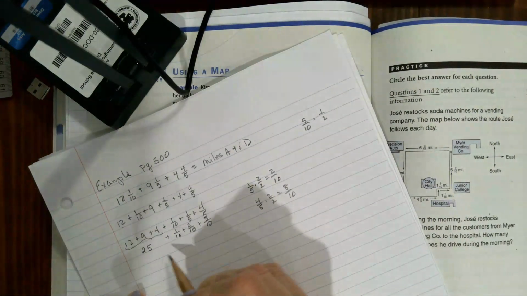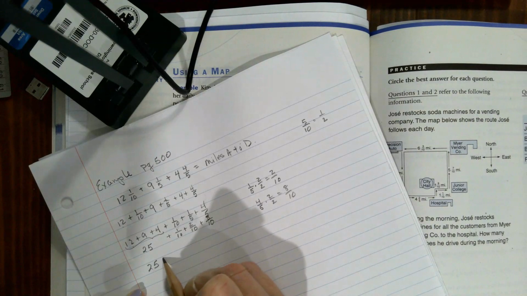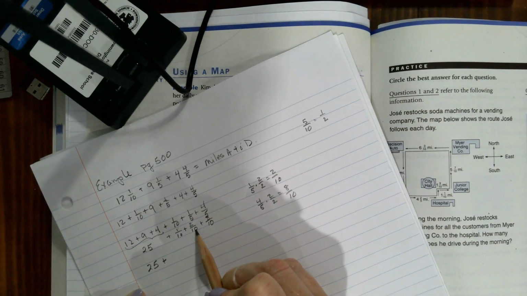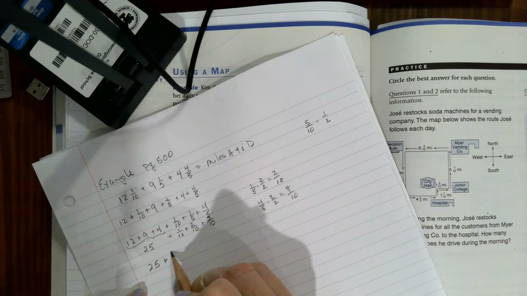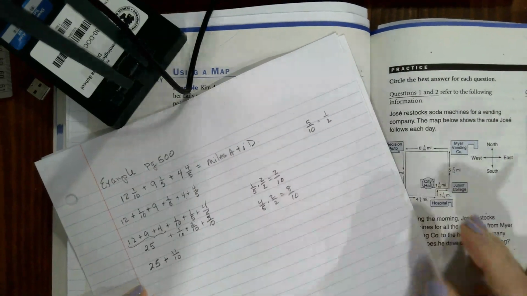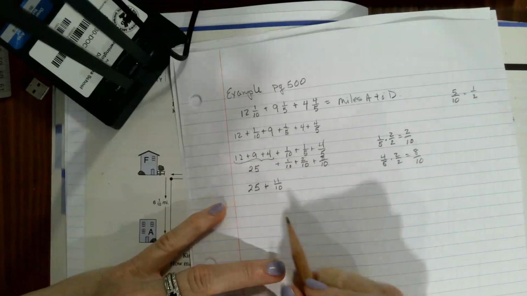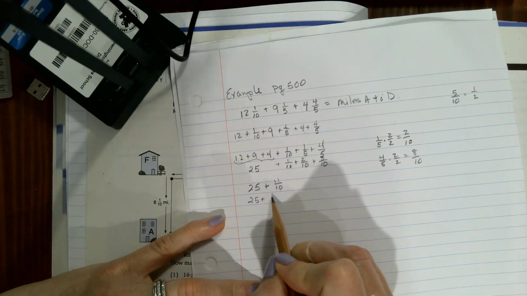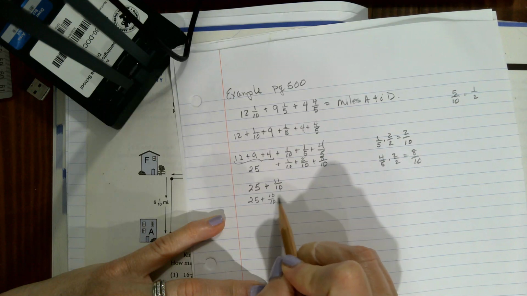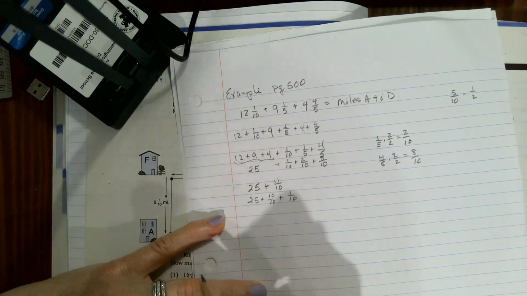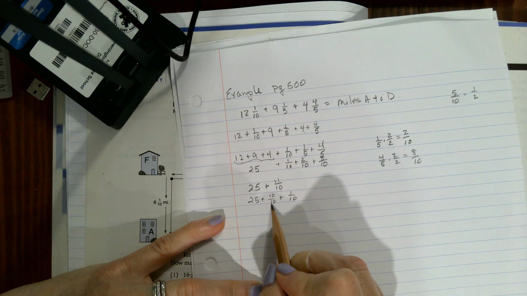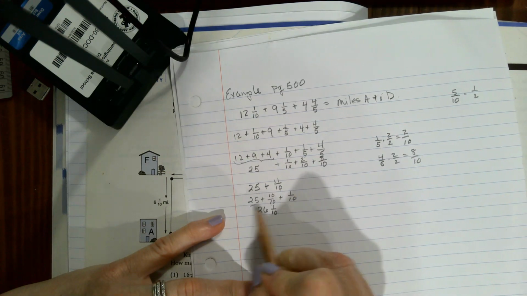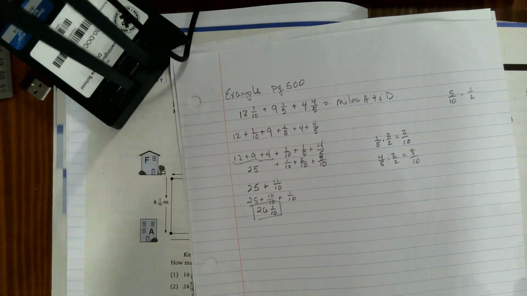Okay. So I get 25 plus 1/10 plus 2/10 is 3/10, plus 8/10 is 11/10. Okay. 11/10 is an improper fraction, which is the same as 10 over 10 plus 1/10. This is 1, so this would be 26 1/10, which would be my answer.